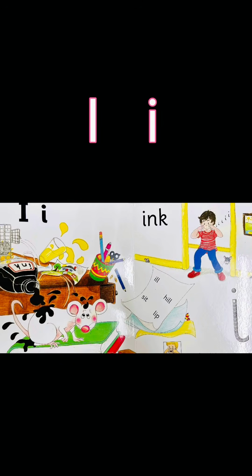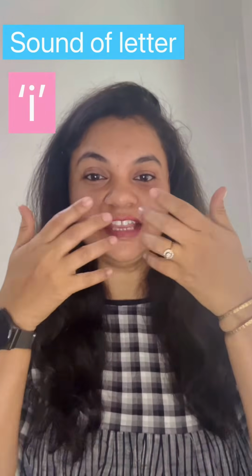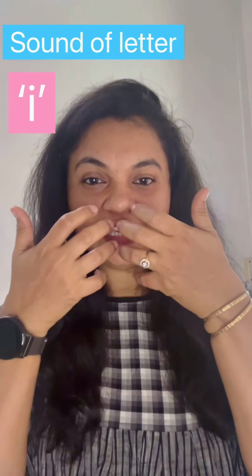Sound of letter I. For action, pretend to be a mouse by wriggling fingers at end of nose and say ih, ih, ih. Sound of letter I.